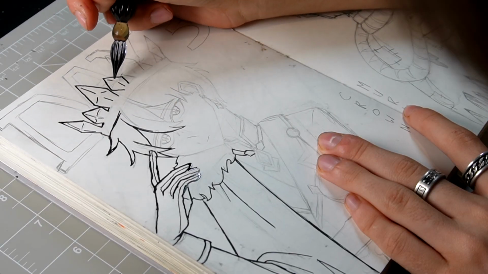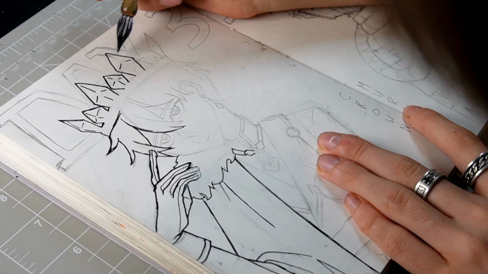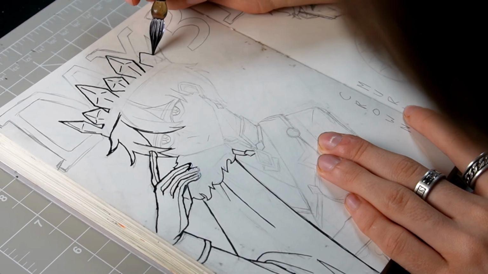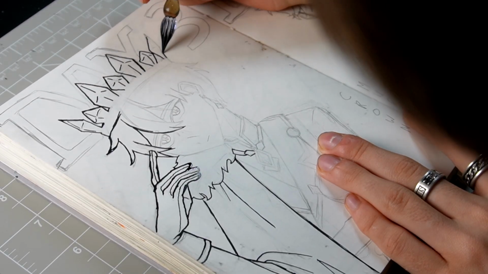But I am very thankful that I did the trick that I did with the face again, where I waited until a lot of the ink had gone off the brush, so there wasn't much left, and then I drew the lines and it worked out pretty well.